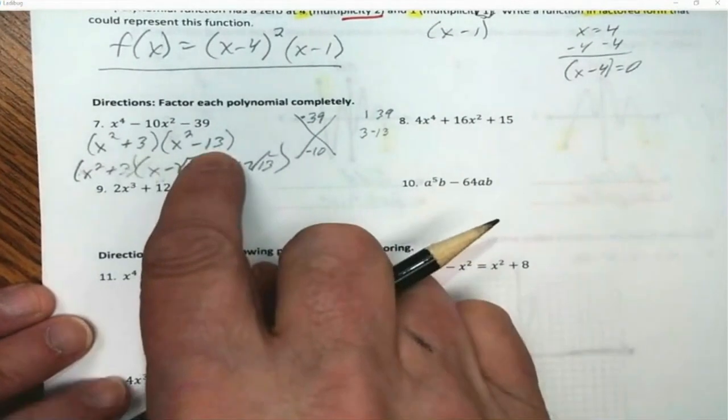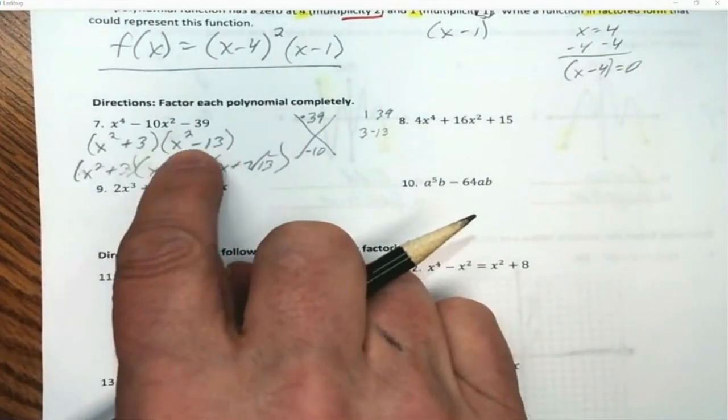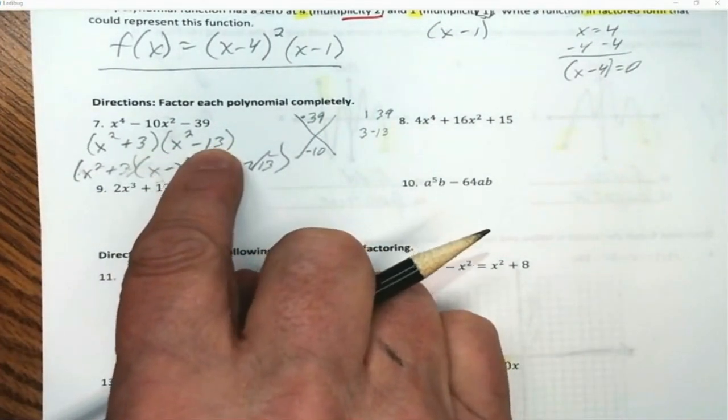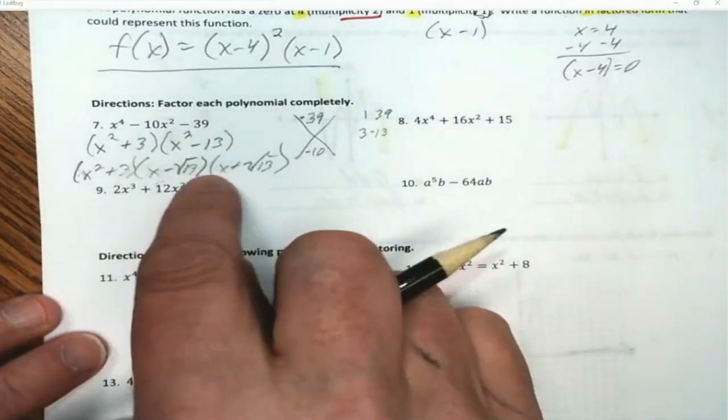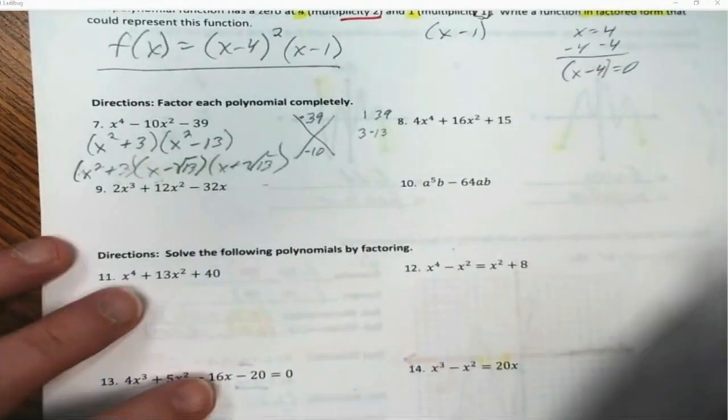Now, if this was a perfect square, like x squared minus 4, you would definitely need to factor that further, because it'd be x plus 2, x minus 2. But if it goes down to where it's not a whole number, I'm fine with you stopping there.